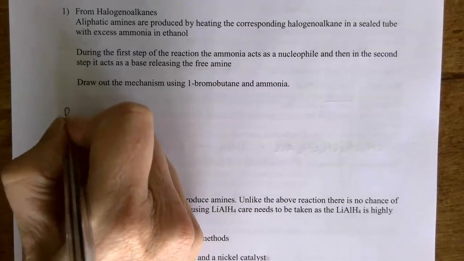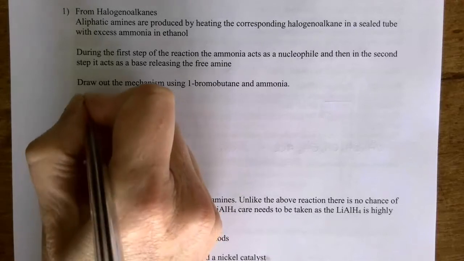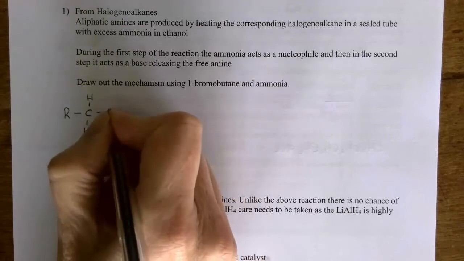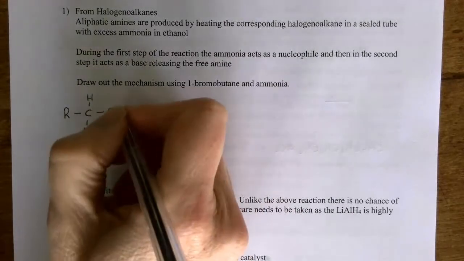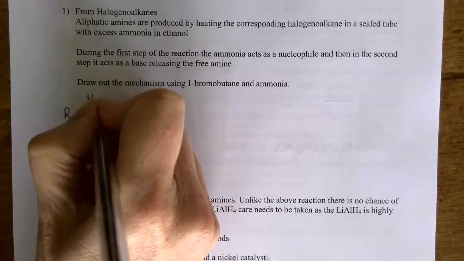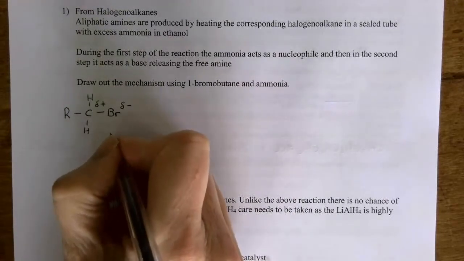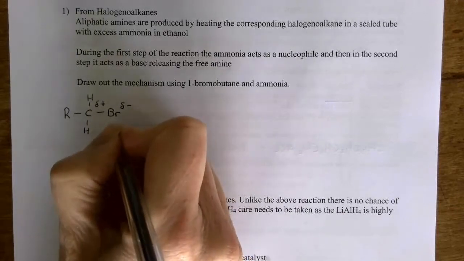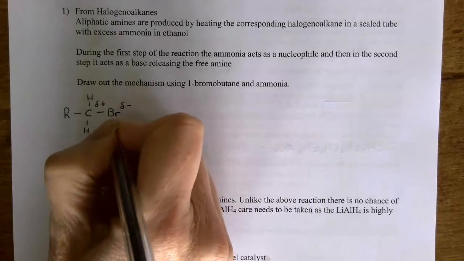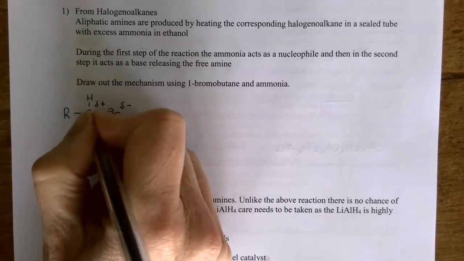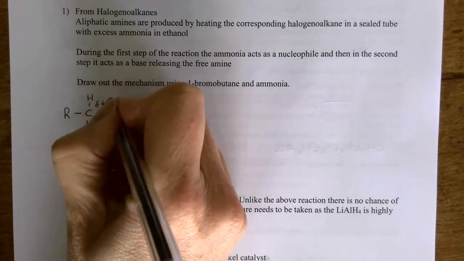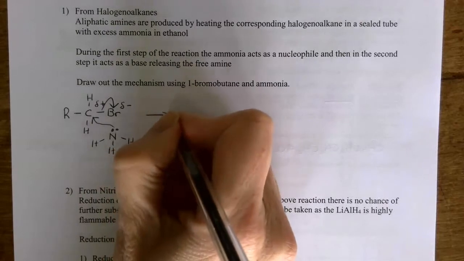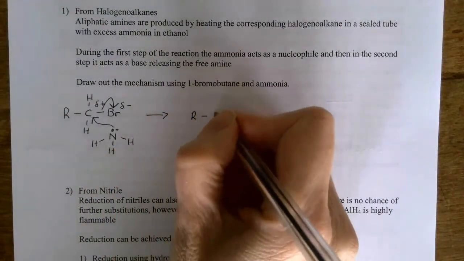I'm going to use an R group just to stand for most of the carbon chain. I have my carbon attached to my bromo group there. I've got a delta negative, delta positive. I have my ammonia, and we have the lone pair on the ammonia that's going to push into that carbon, pushing the electrons in that bond totally onto the bromine. And we get this salt as our intermediate.